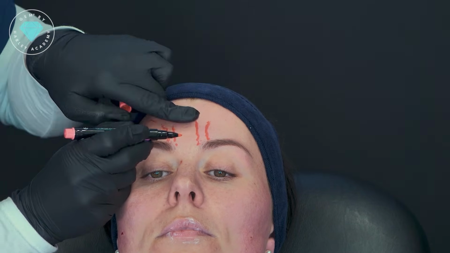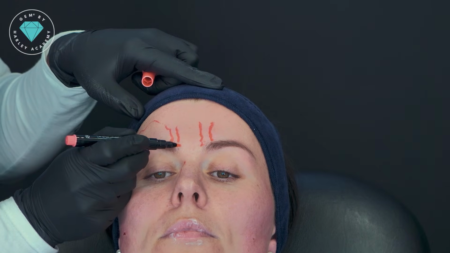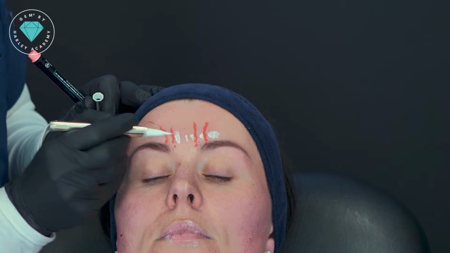And so if we look in the lower third of the forehead, right along where this brow ridge is, very fortunately, we don't ever really tend to inject along this brow ridge because it's already projected. This bony projection isn't somewhere we'd want to treat.